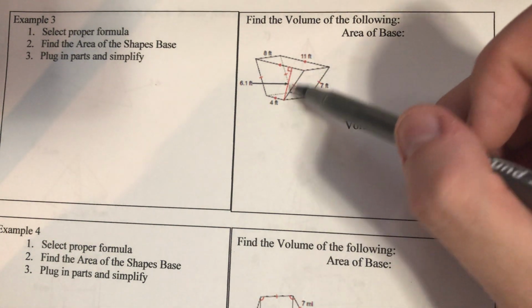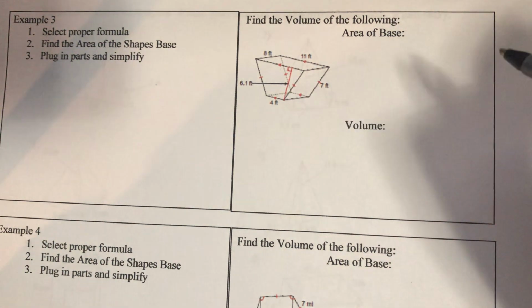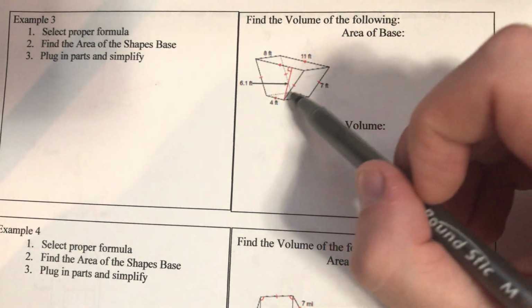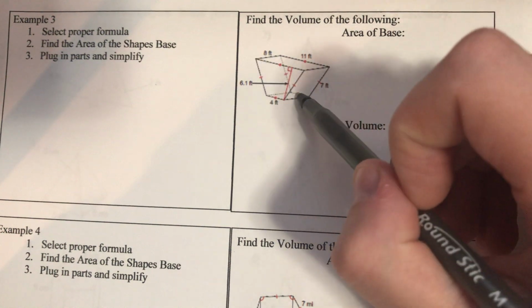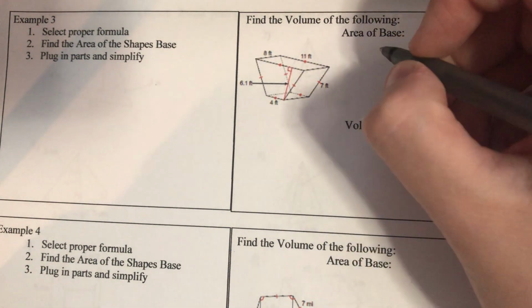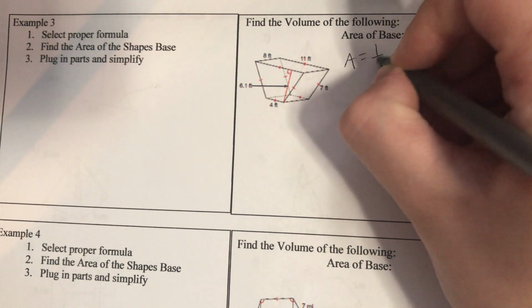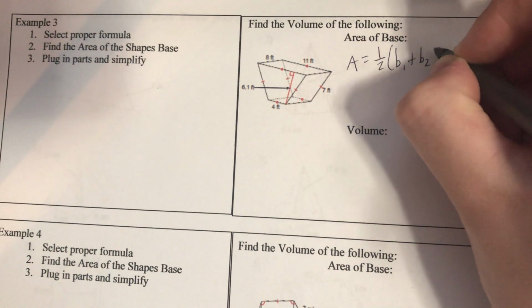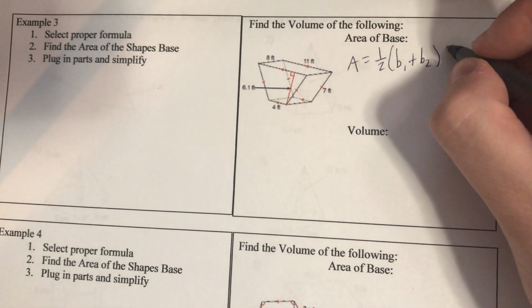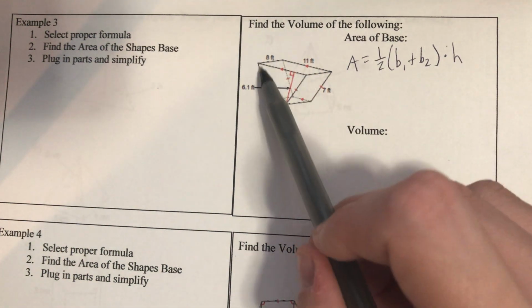So notice, these are not the same shape. This is a different sized rectangle than this one. We're looking for the exact same measurements on either side, and this is going to be classified as our base. Again, the formula for a trapezoid is 1/2 your two bases added together times your height. I'm going to look at this side of this trapezoid.